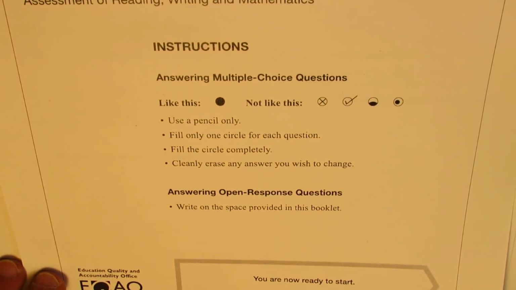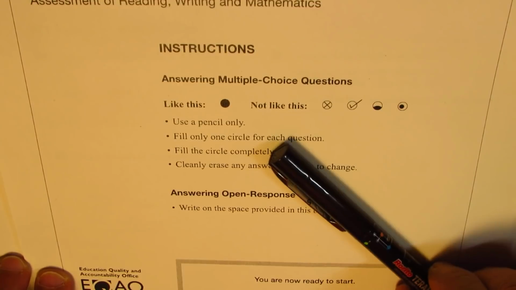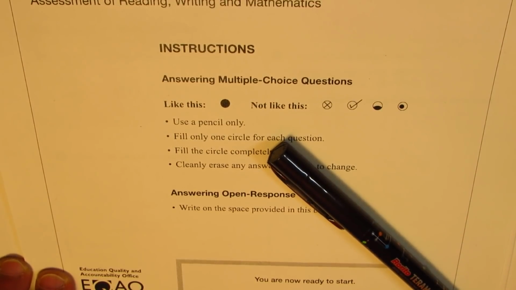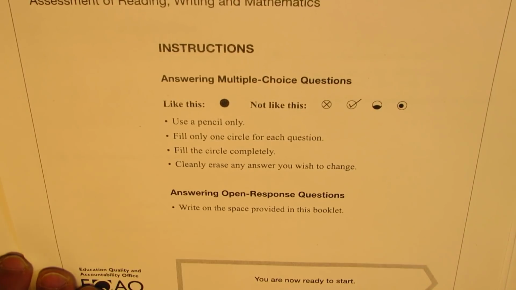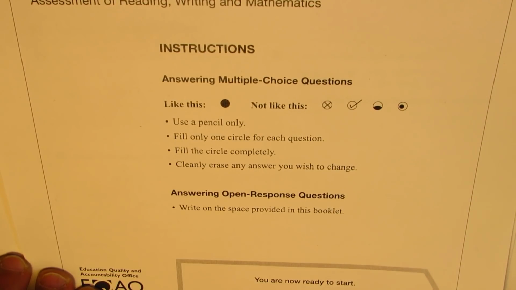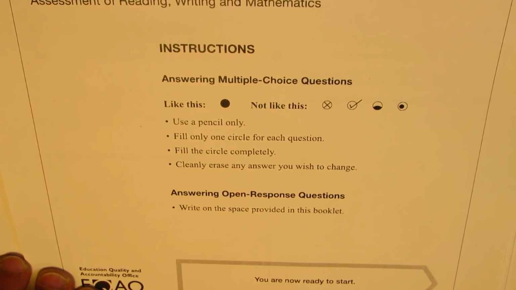And then we also have open response questions where you should provide complete details to support your answer, right? Now, in providing my solutions, I'm going to use an ink pen, mainly because you can see it properly. That's the only reason, but you should be filling it only with pencils. That is very important to understand.